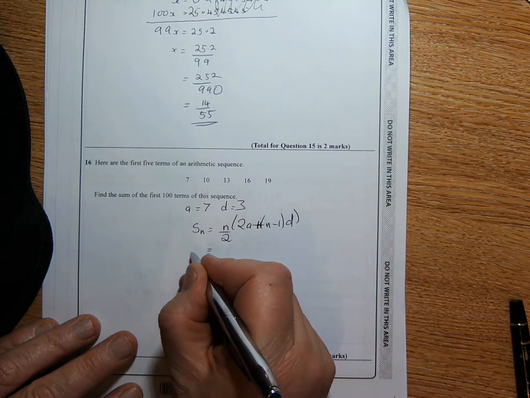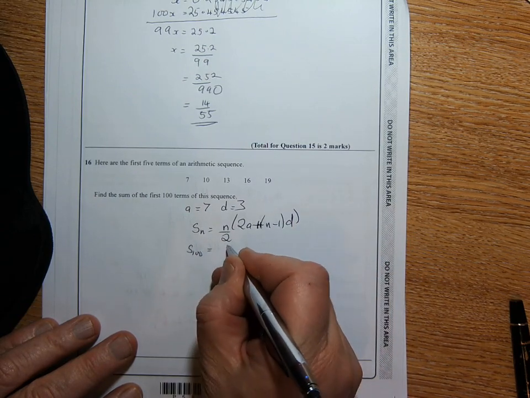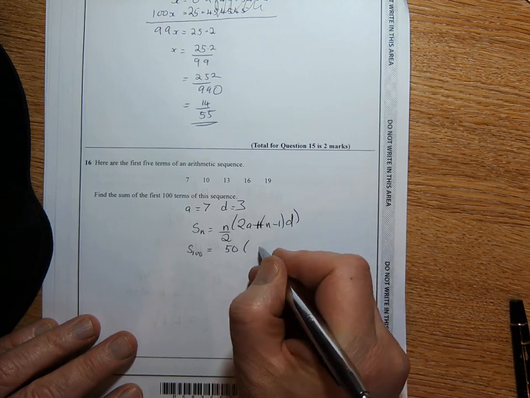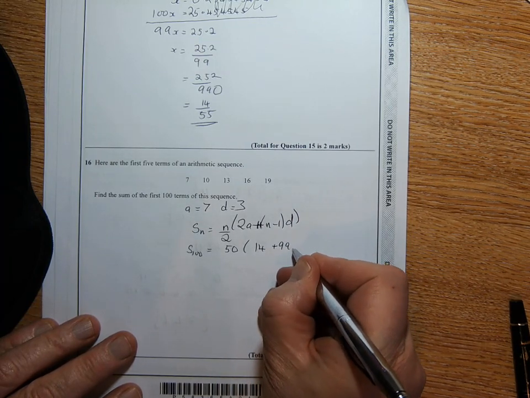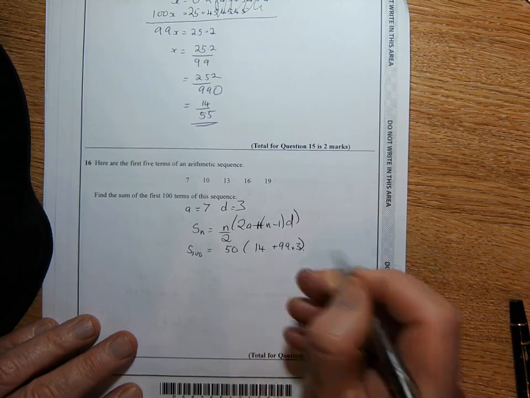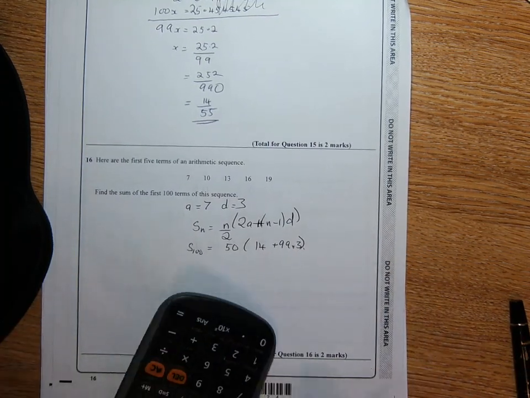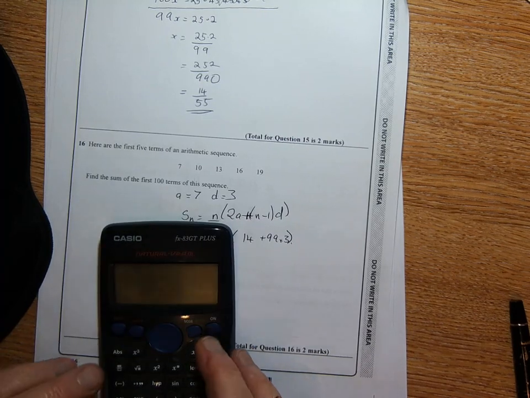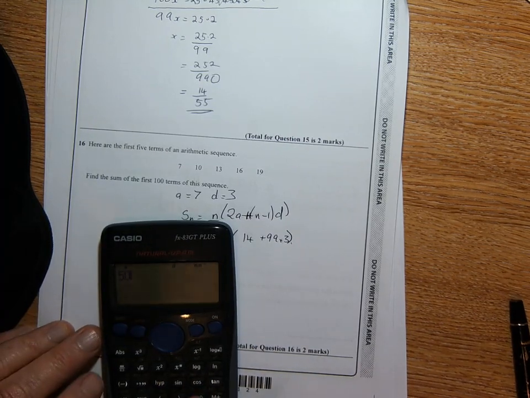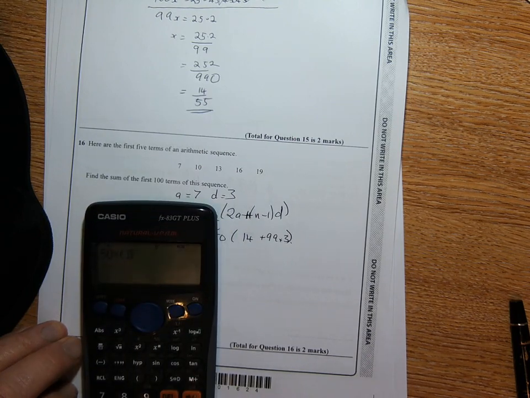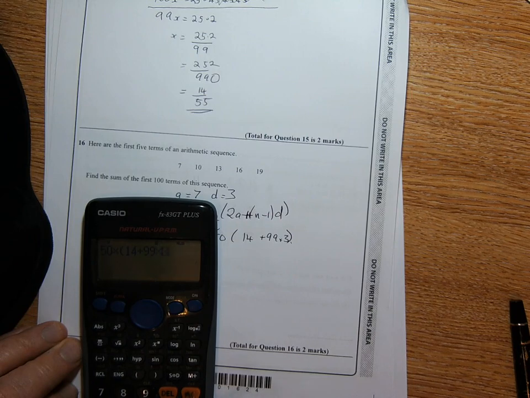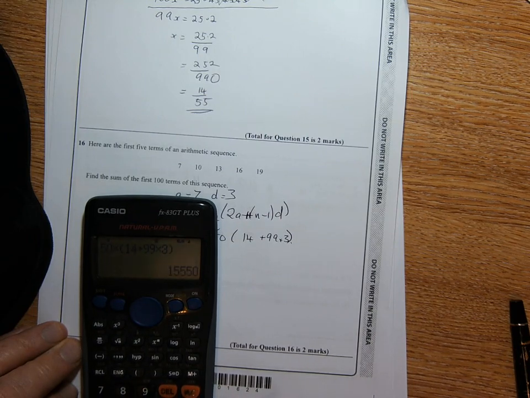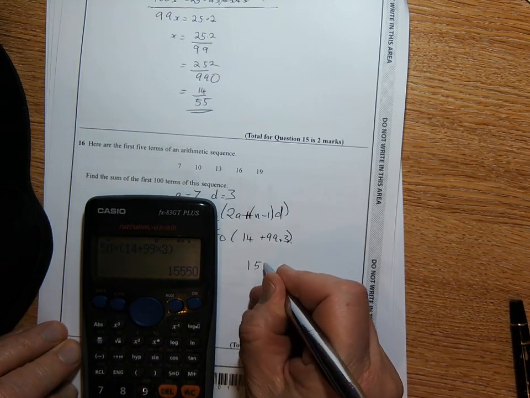So that's S of 100 is 50 into 14 plus 99 times 3. And we just stick that in the calculator. We get 1,550.